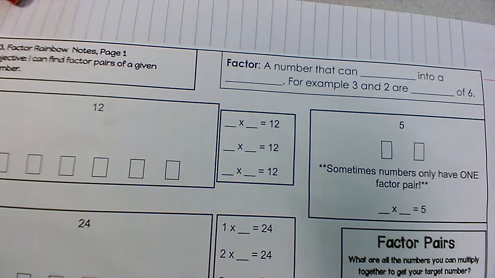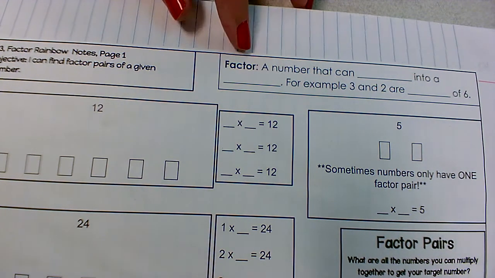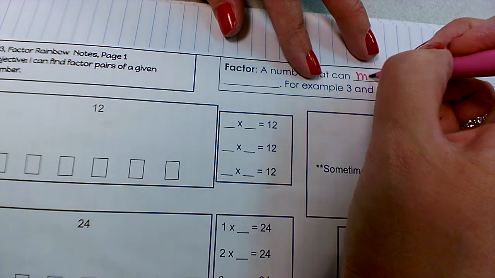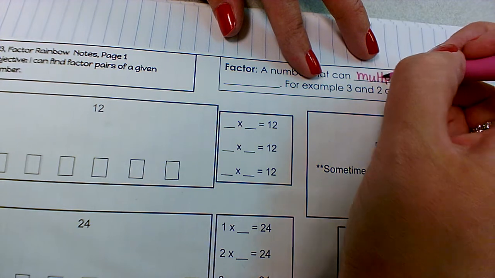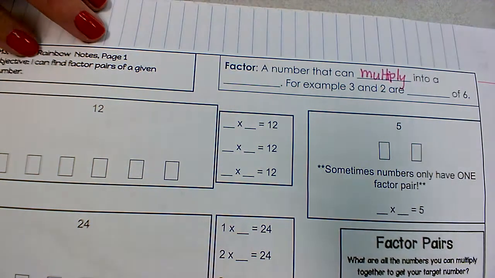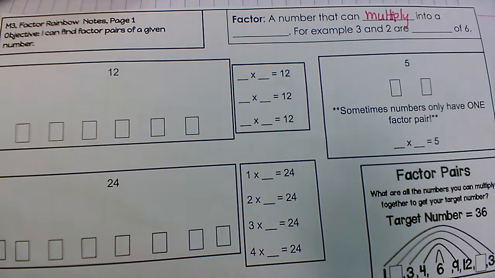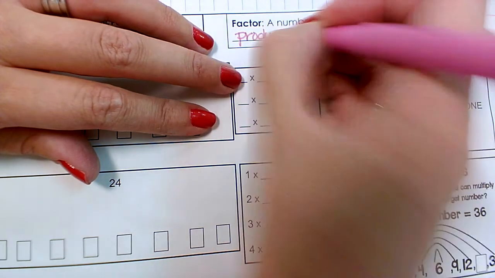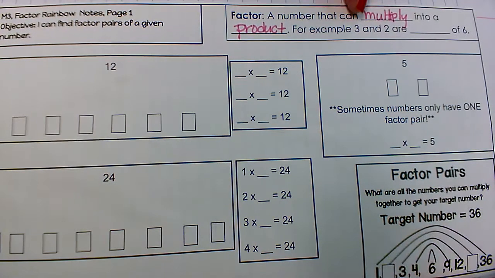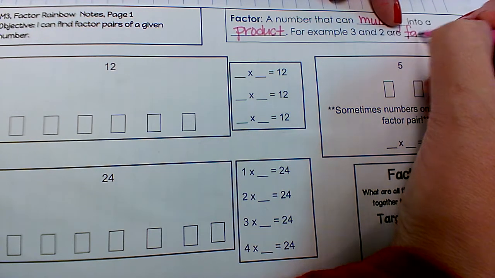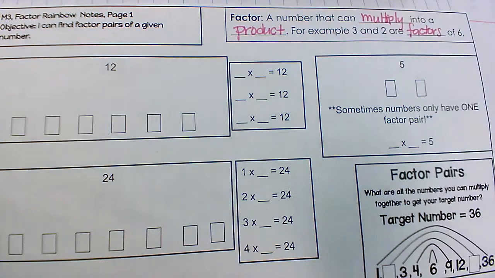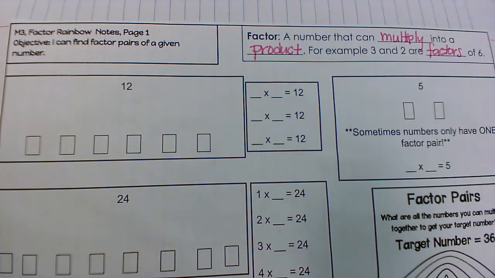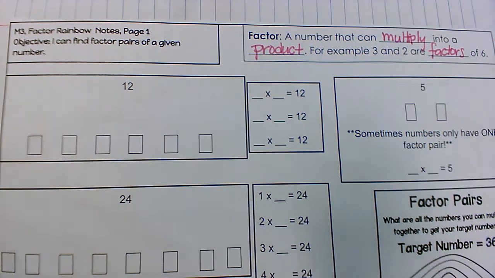And so the first thing we need to do is talk about our vocabulary. A factor is a number that can multiply into a product. Remember, a product is the answer to a multiplication sentence. For example, 3 and 2 are factors of 6. And so, friends, it's important for us to understand and to know factors of a certain number. That way I can think about numbers to multiply together to equal it.